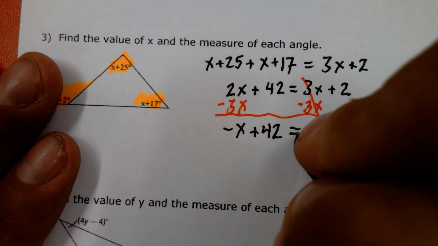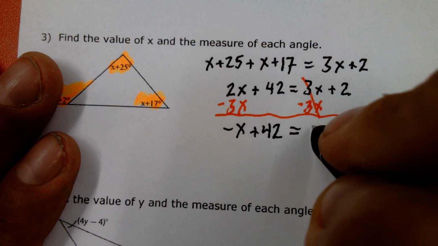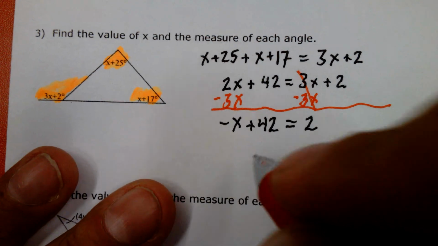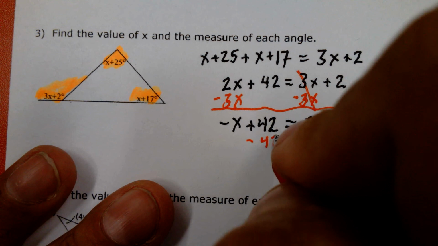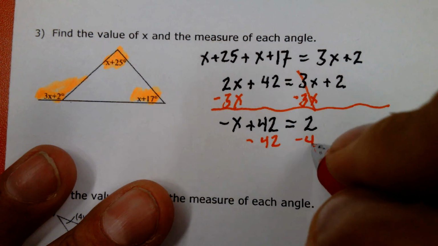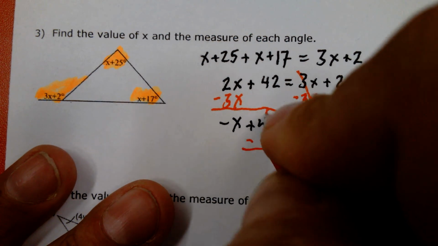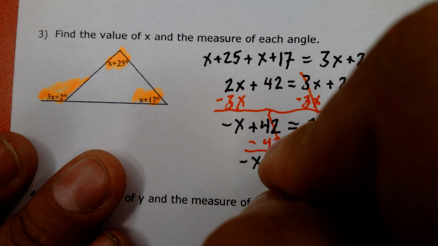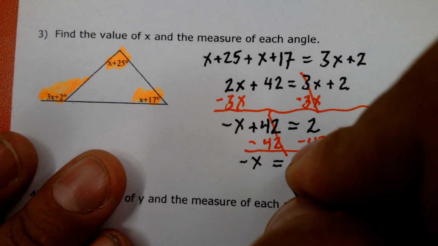I'm kind of worried though. Are we going to get a negative answer? That's not good. What's our next move? We're going to subtract 42 from 2. Phew. We're not, because we end up with negative x equals negative 40.